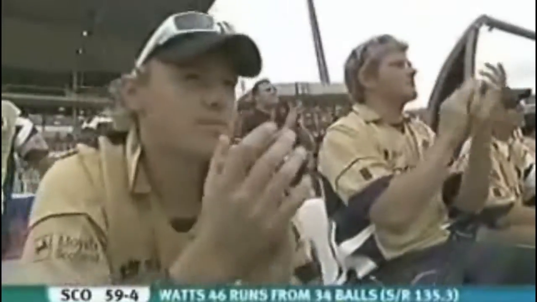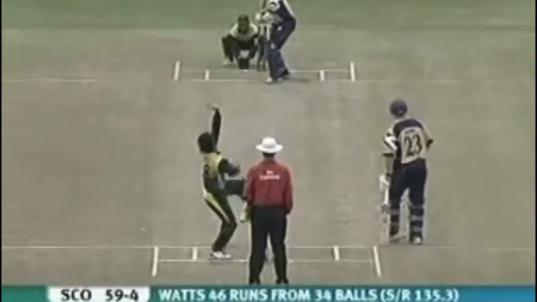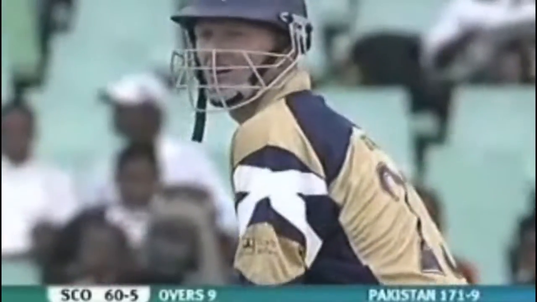Scotland are trying to hit themselves out of trouble here. Big shot, this one. They have to now throw their bats at just about everything if they're going to catch up with the asking rate. Man there. Another wicket. Hafiz accounts for Watts, and Scotland now are 5 down. It's a glum-looking bench. The Pakistanis are turning the screw. Scotland 59 for 5. Scotland dugout has gone rather quiet.